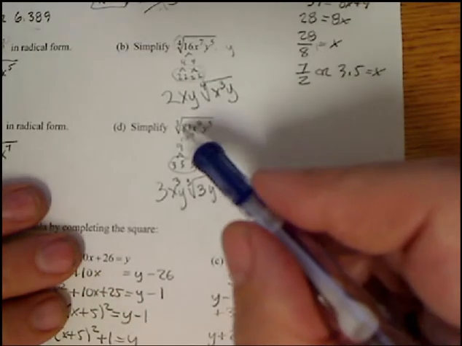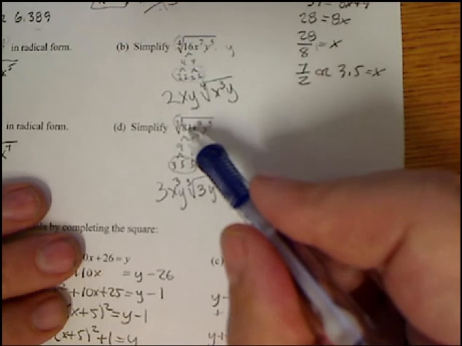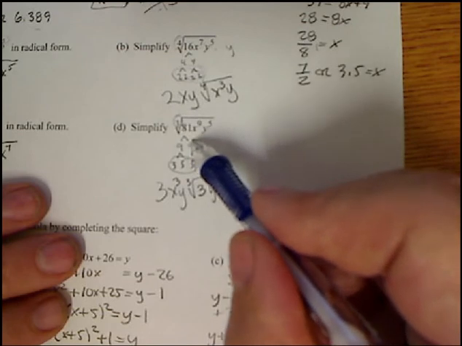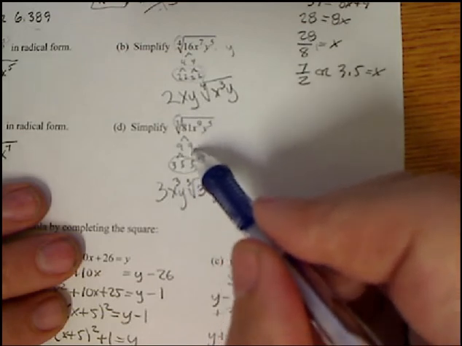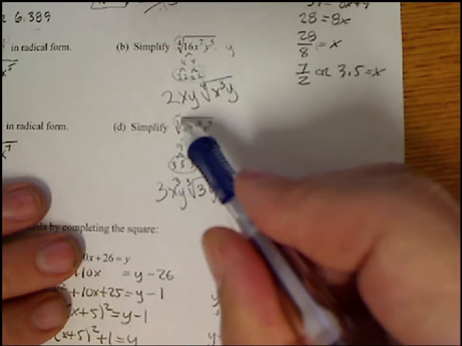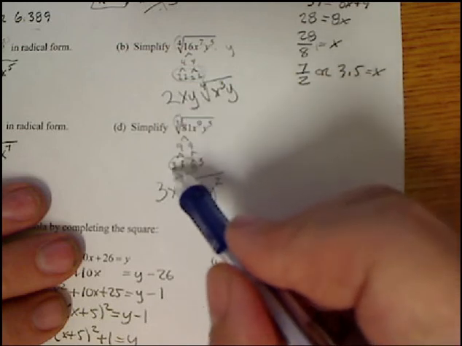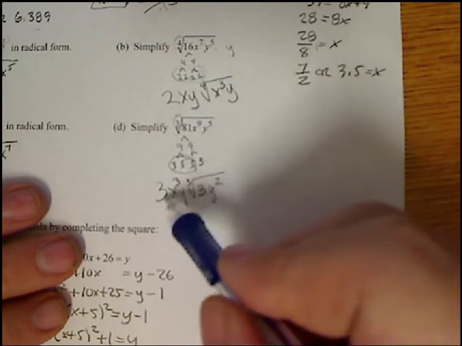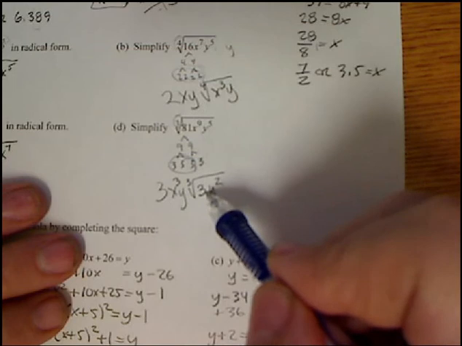This one, I need to get sets of 3 to take something out. So 81 is 9 times 9. 9 is 3 times 3. This one's also 3 times 3. I need 3 in a set to get something out. So I could take out a 3, and 1 3 remains.